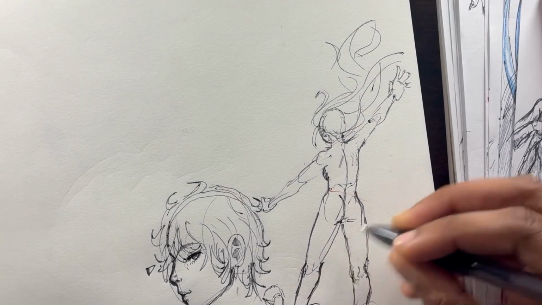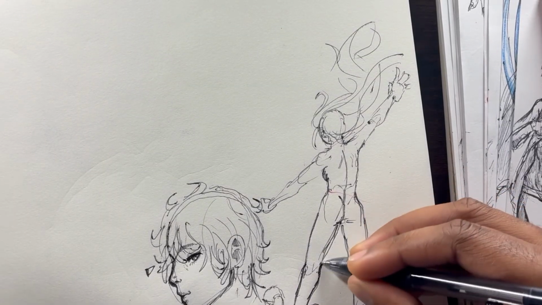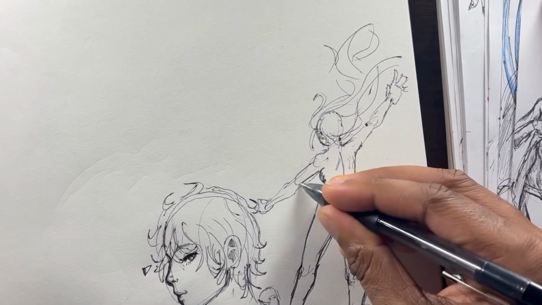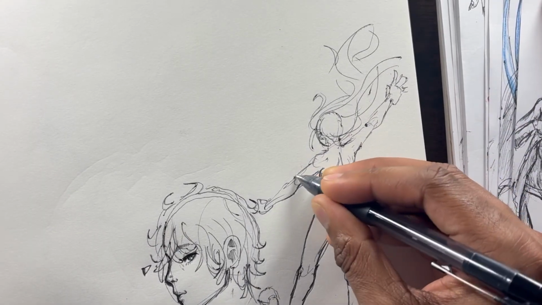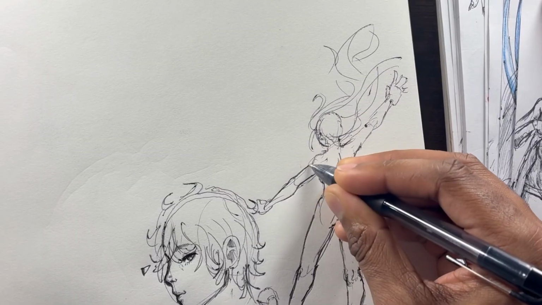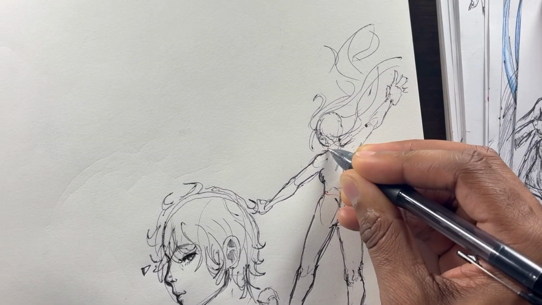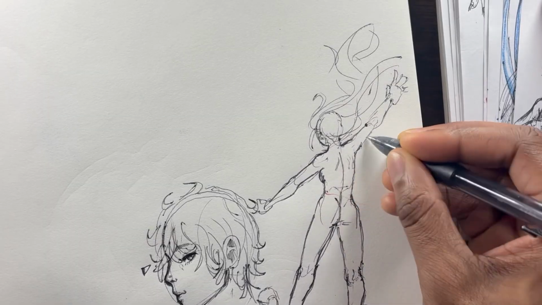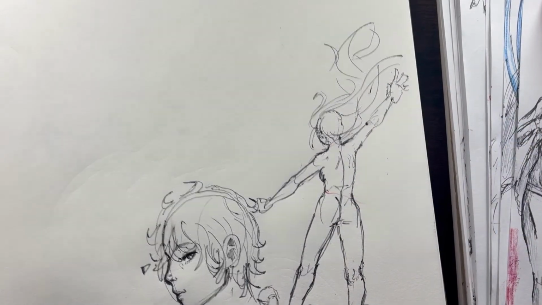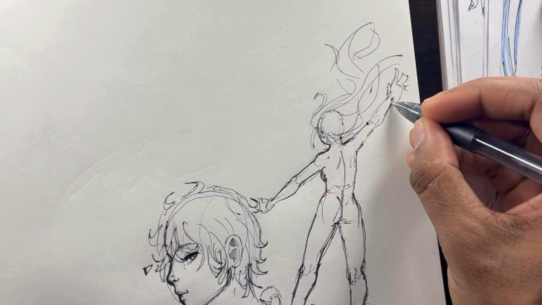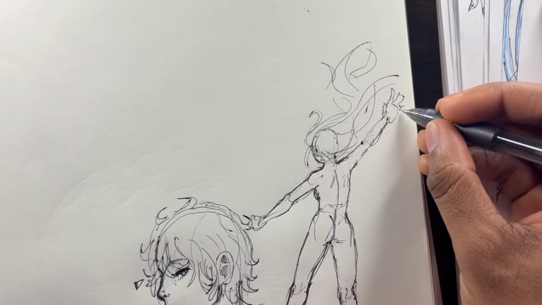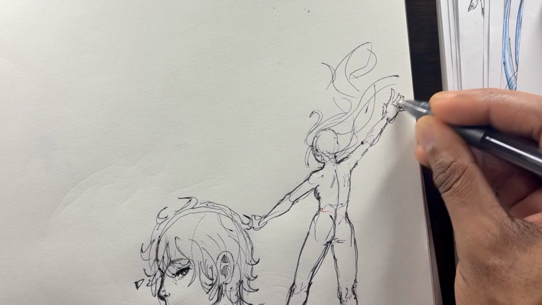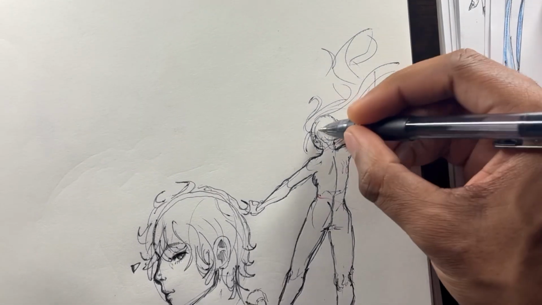And then yeah, that works, I suppose. All right, I think that works slightly. I think this hand is a little bit too big. Let me see if I can fix it. All right, I guess that works.